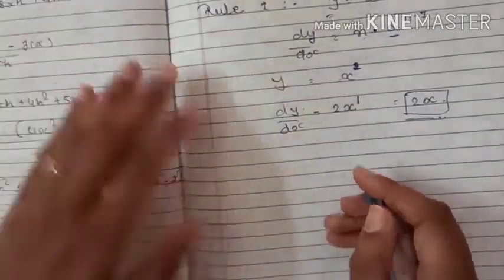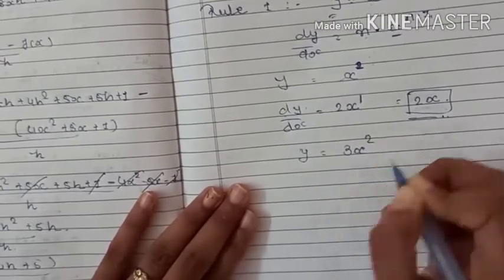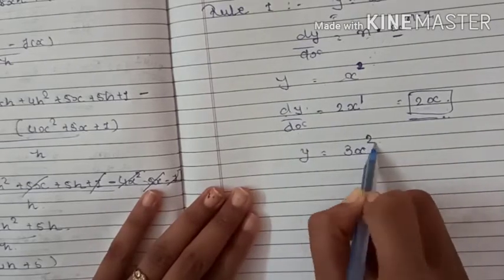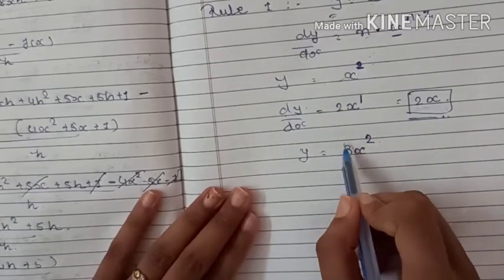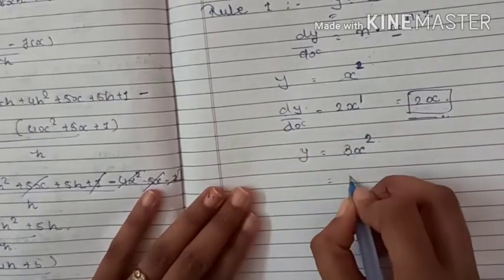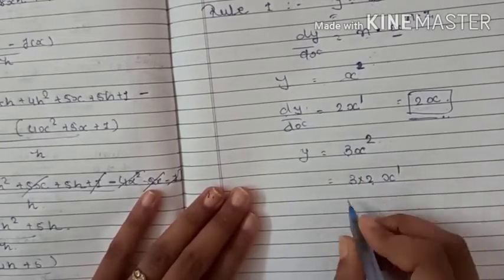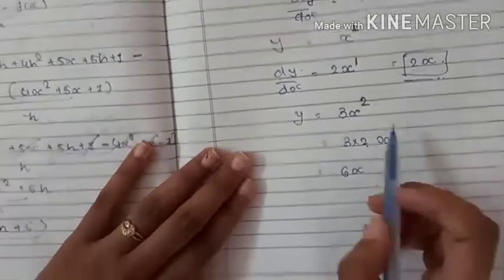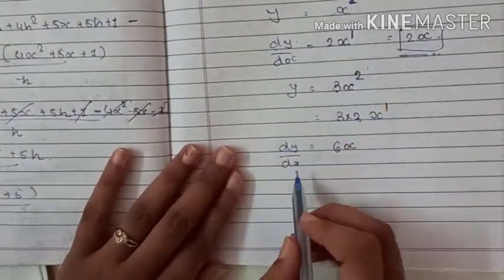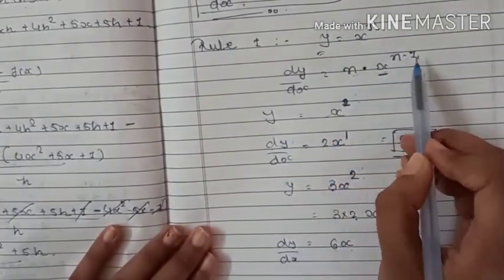Let's try some other example. y is equal to 3x square. So here n is equal to 2. The 3 is a multiplier, and when the power comes to this side, it is 3 into 2x, 2 minus 1 is 1, and 3 twos are 6x. So what would be dy by dx? For 3x square, dy by dx will be 6x using the rule n into x raised to n minus 1.